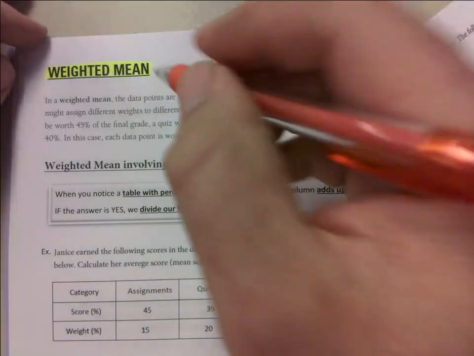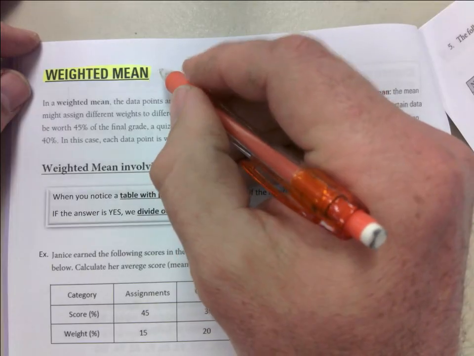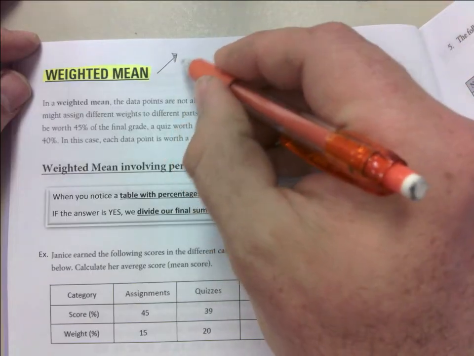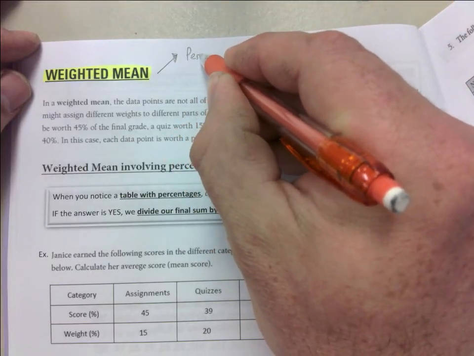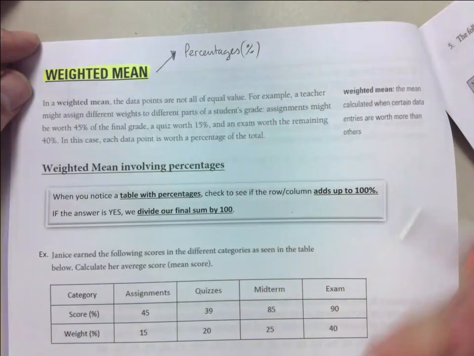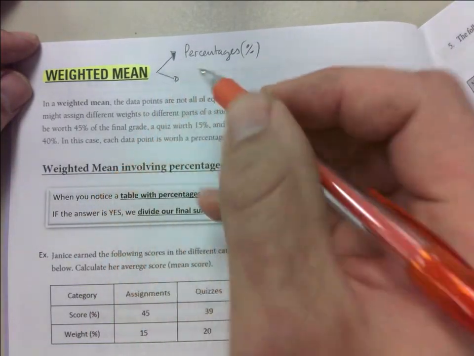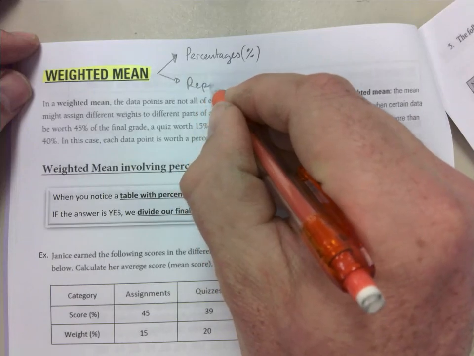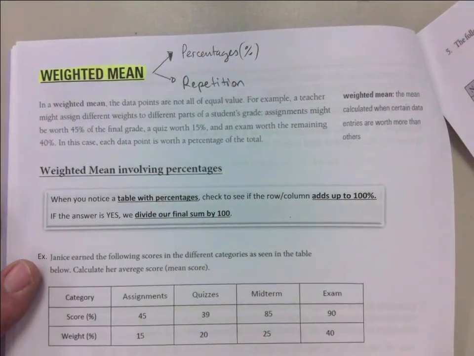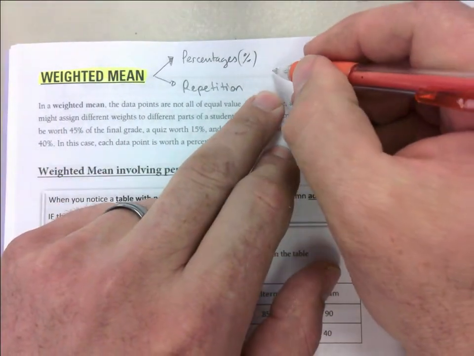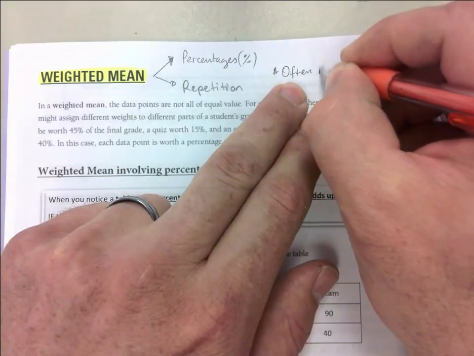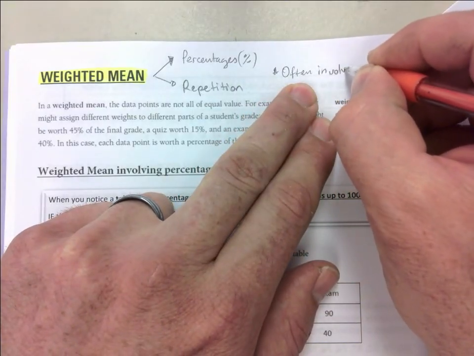Weighted mean often involves tables. But there are two situations that we're going to cover: percentages, and the other one is repetition. They often involve tables. I will say, make a little star, often involve tables.